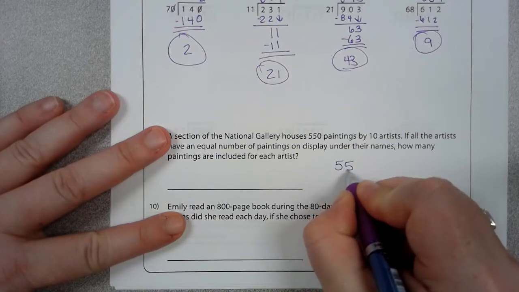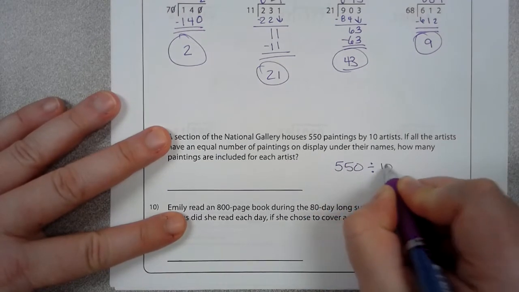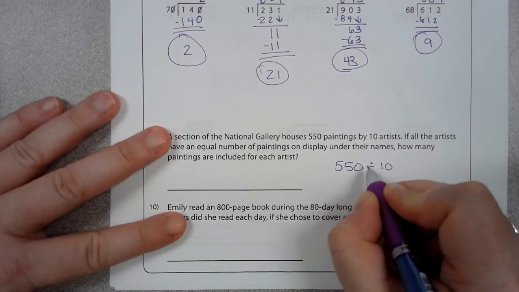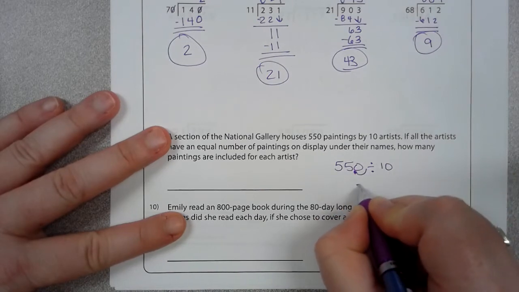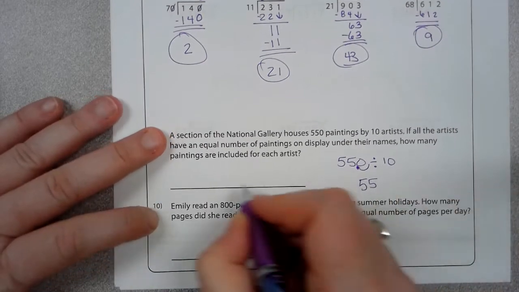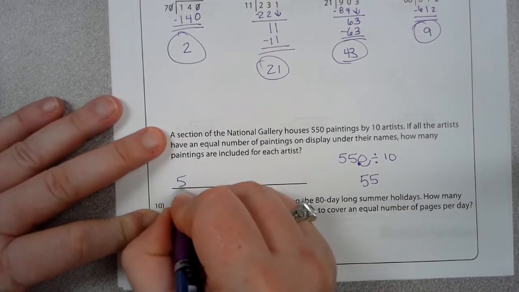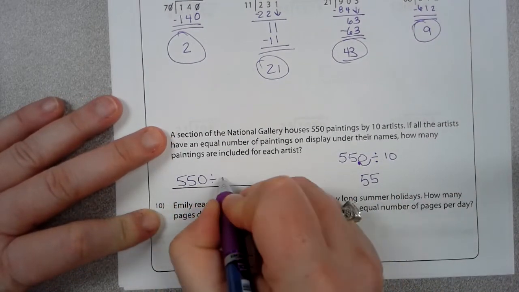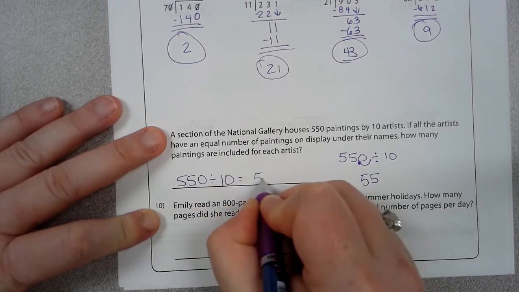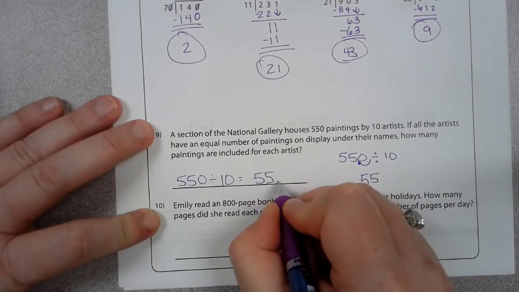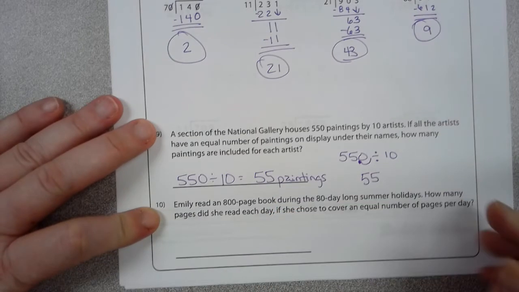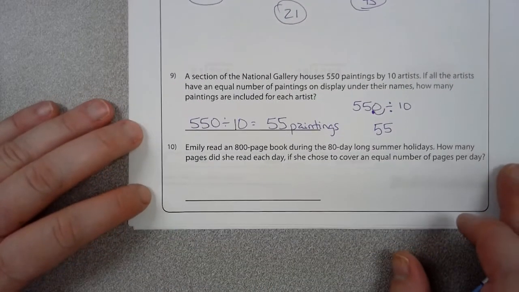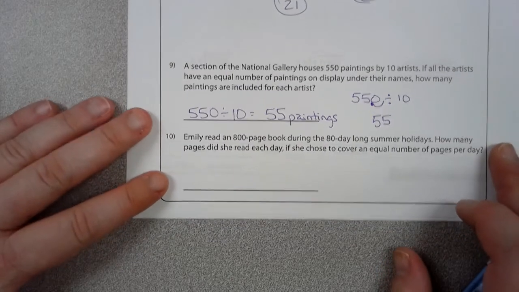If you have a number like this and it's being divided by 10, you just have to move that decimal over one time. See, I told y'all we would use this in the future. So you have 550 divided by 10 equals 55 paintings. Use the tricks, guys. Use the tricks.